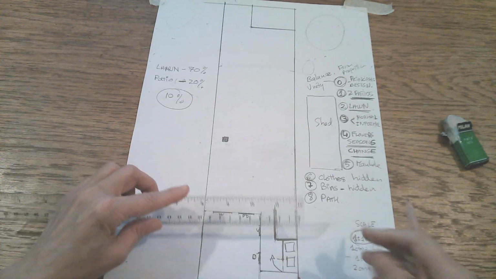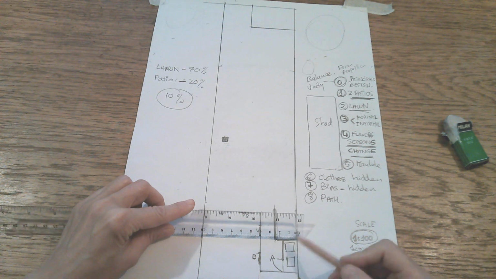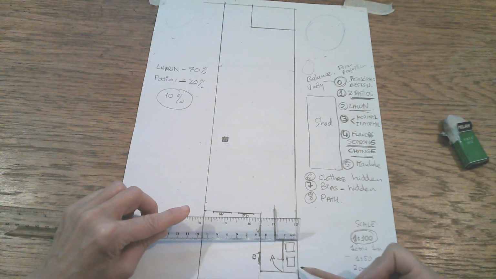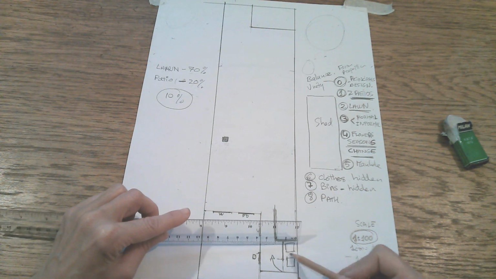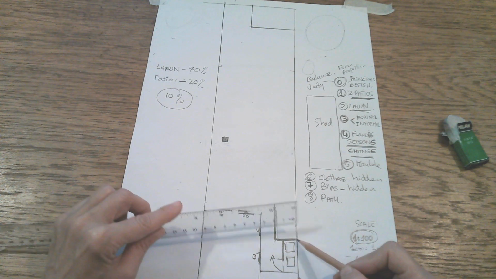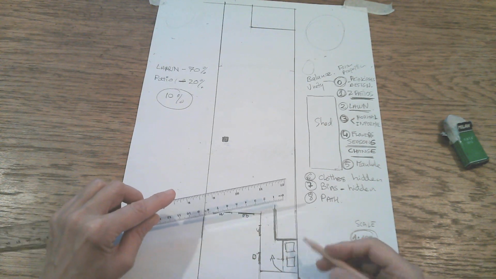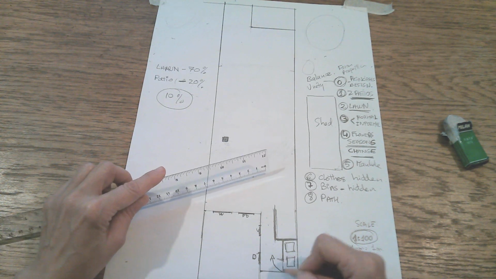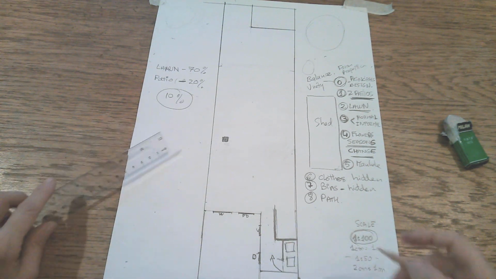Again, just to double check, I just go in and say, right, most bins are roughly 80 centimeters by 80 centimeters. So I'm allowing myself plenty of room there. So they're 1 meter by 1 meter squares. That means I am not cutting it short. I'm allowing plenty of room for them to open and close that gate and put them in and out.